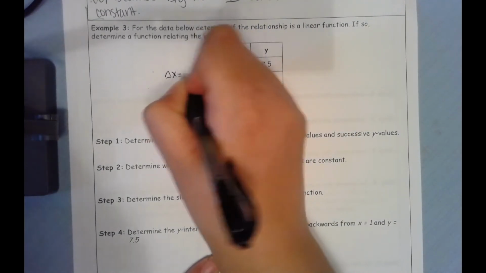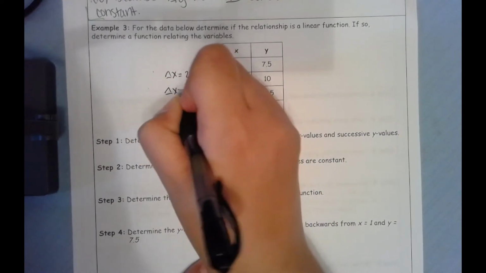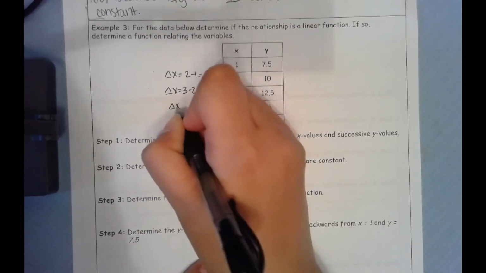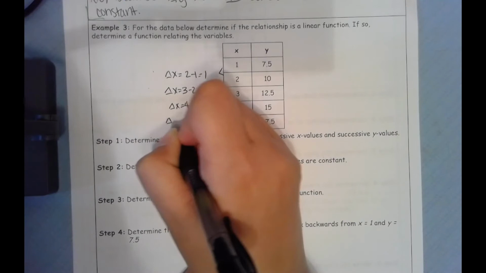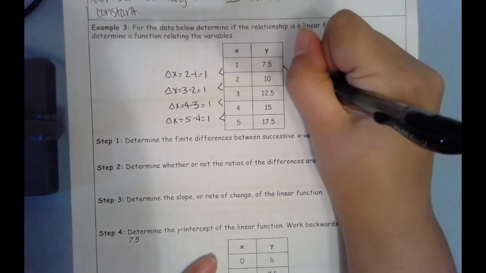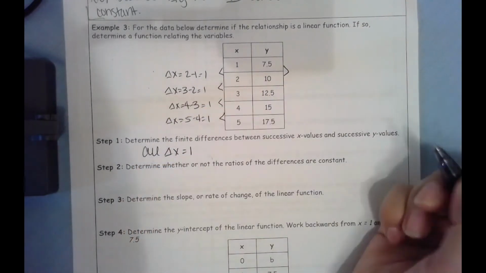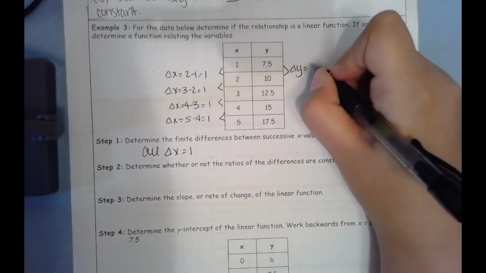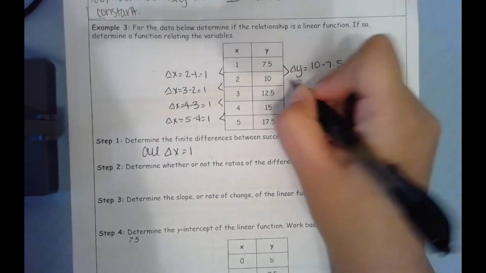Alright, so delta x would be 2 minus 1, which is 1. This next delta x would be 3 minus 2, which is 1. This next delta x would be 4 minus 3, which is 1. And this last delta x would be 5 minus 4, which is 1. Okay, all of our delta x equal 1. So then delta y would be y2 minus y1, which is 10 minus 7.5, which is 2.5.